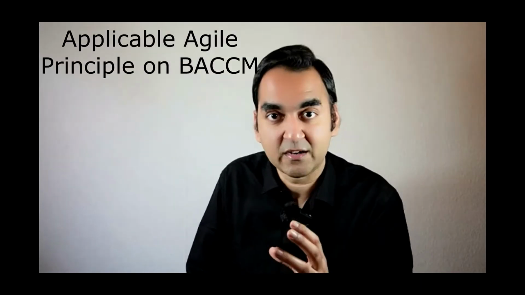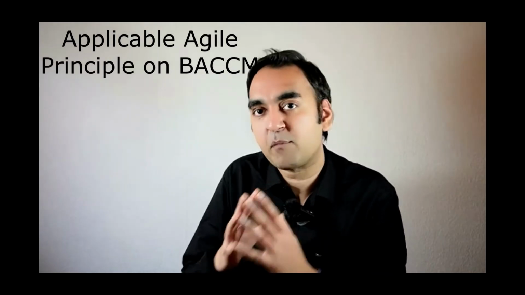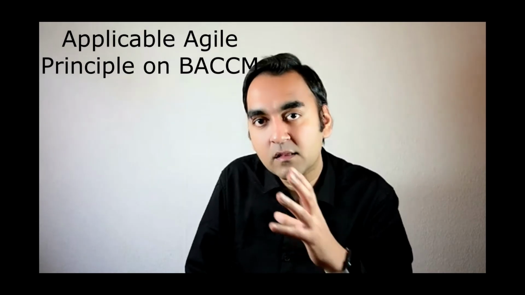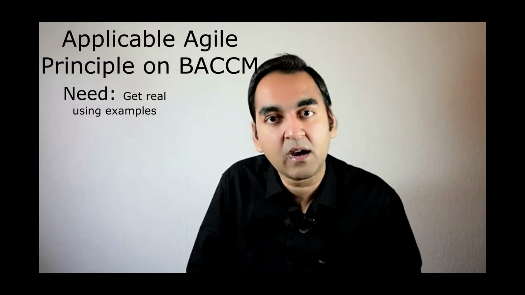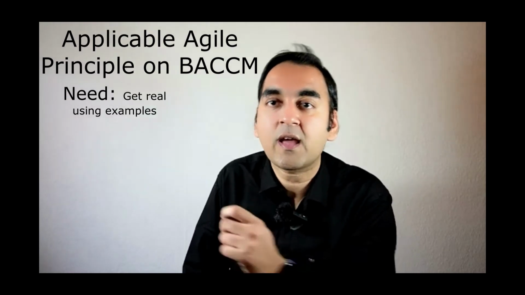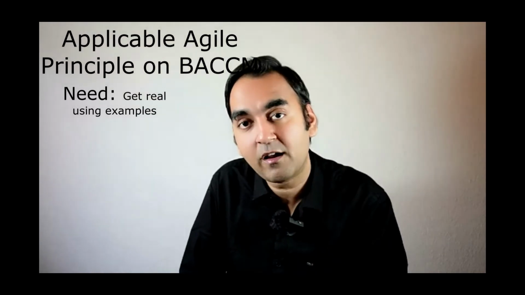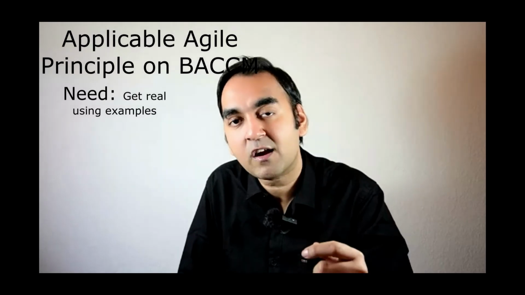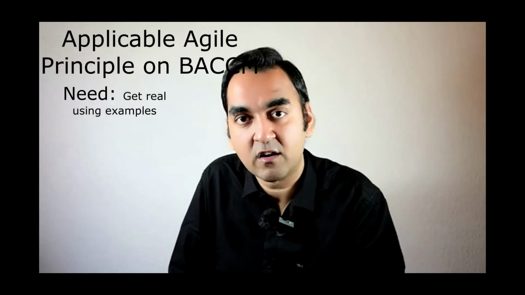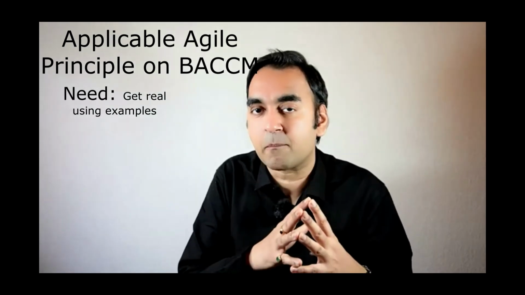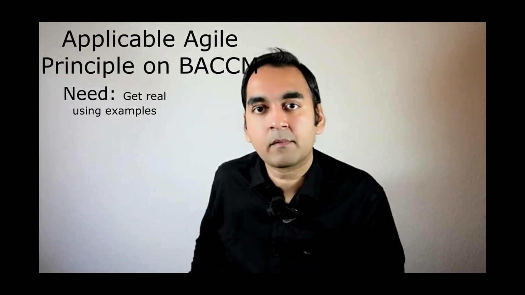Let's talk about the need. When we talk about the need, it's essentially a problem or opportunity to be addressed. And in this case, the agile principle that is applicable is get real using examples, which essentially means that rather than talking theoretically, you need to demonstrate the need using a POC, a case study, or a small setup, so that it can then be made into a business case.